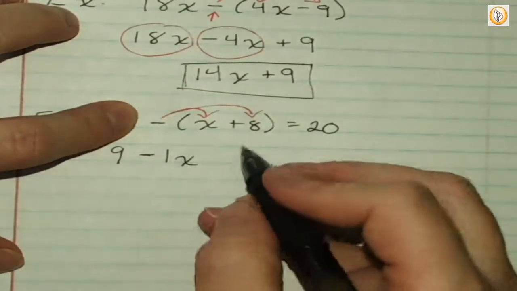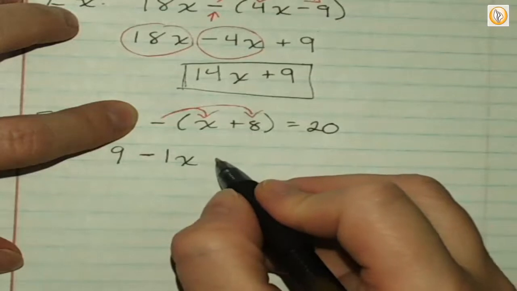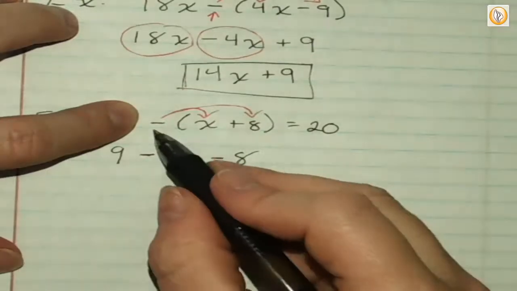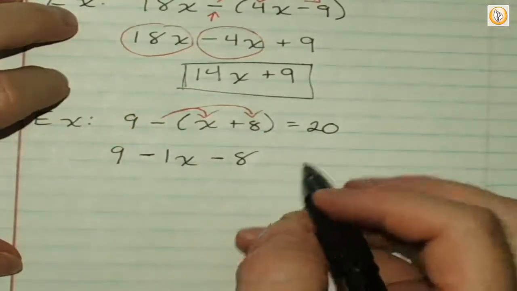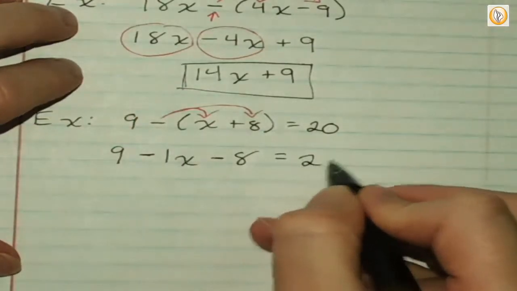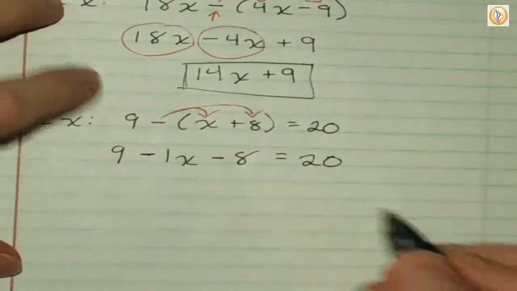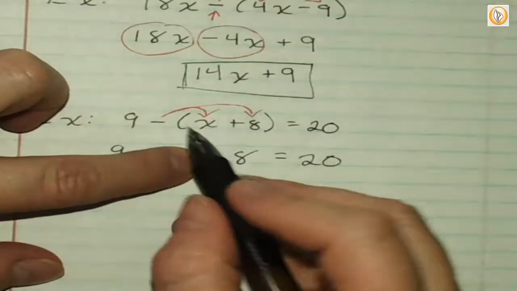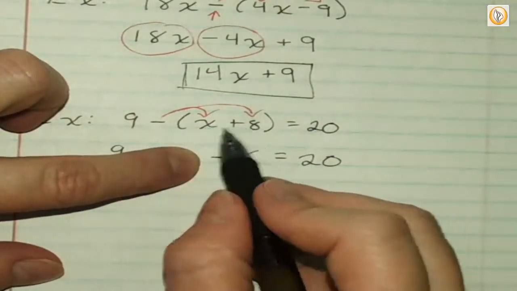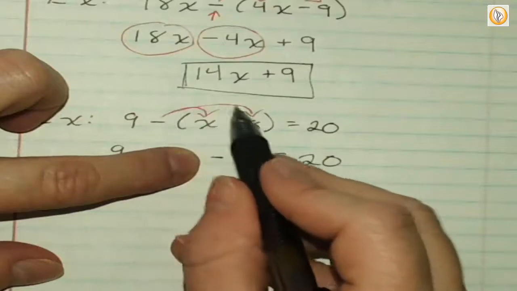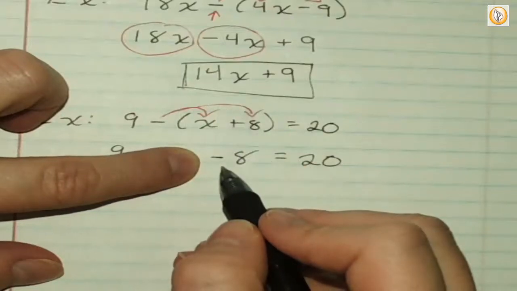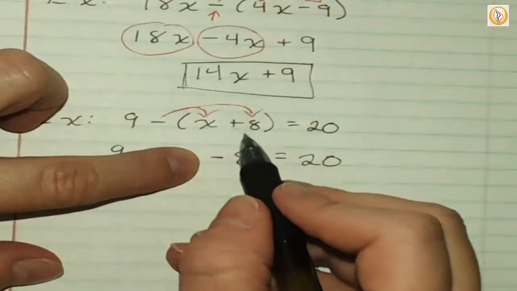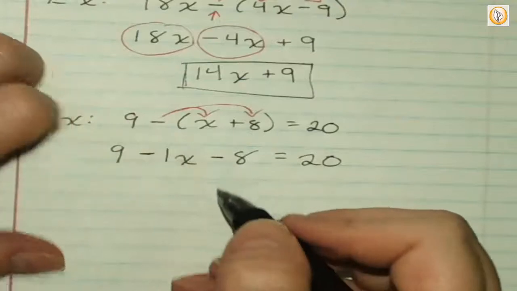Negative 1x, and then what's the next one? Plus negative 8. Or just negative 8. But does that mean the same thing? Uh-huh. Means exactly the same thing. Because that's what confuses me. It confuses a lot of people. And see, this was a positive 8. That negative is being applied to it, so it becomes negative, right? The opposite, it's like negative 1 times positive 8. And you see it becomes negative 8.